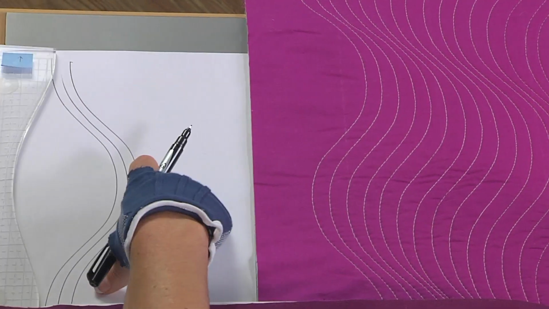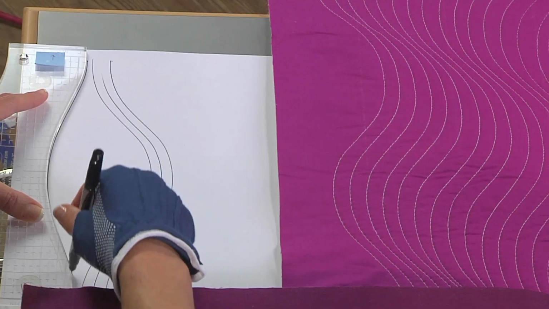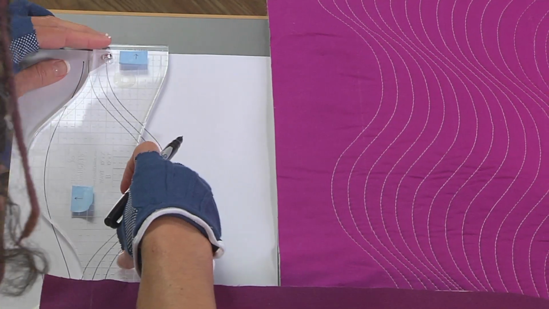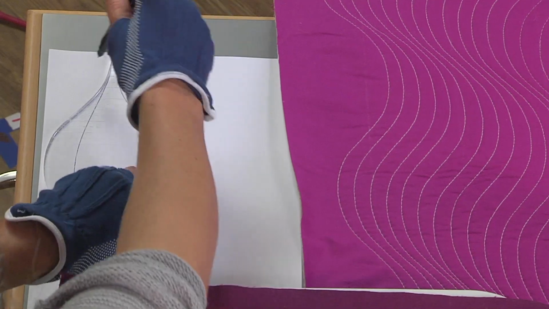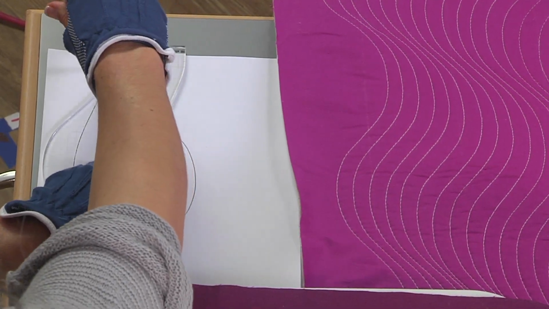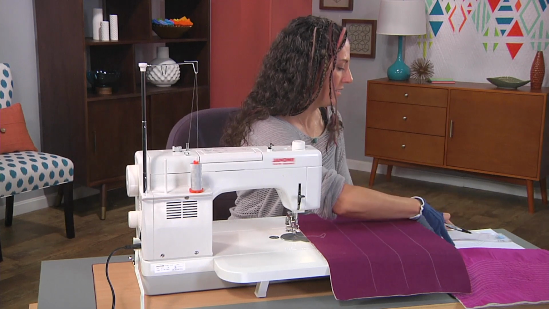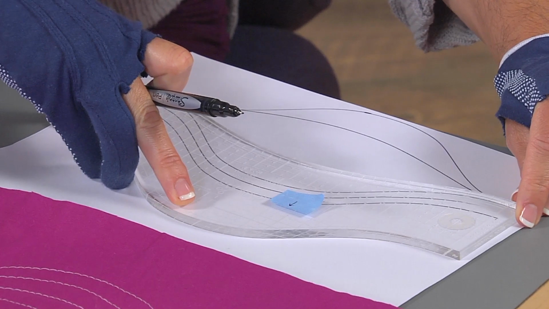Or I could mirror the design and get a totally different look. Oh, I used the wrong curve there, but that's okay. We can see what happens when we use two curves together. Kind of an interesting pomegranate effect there.